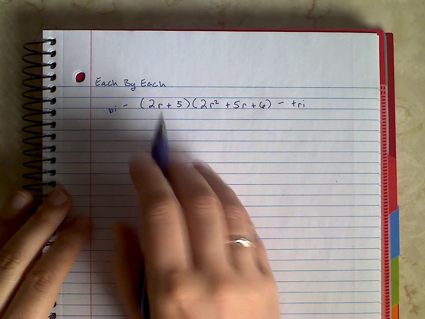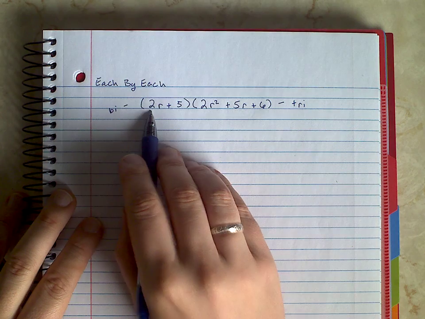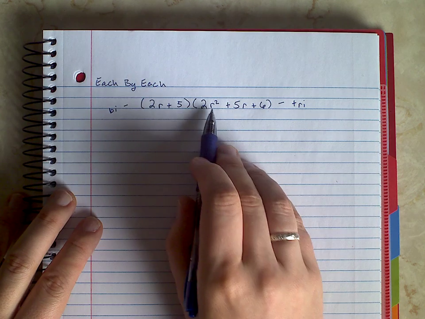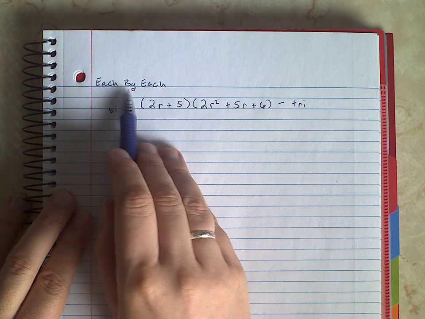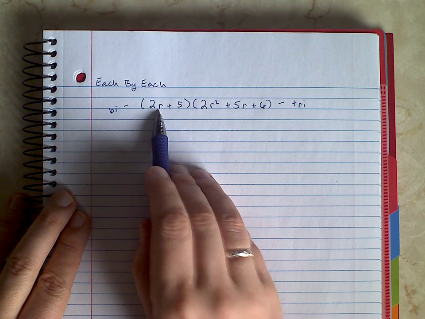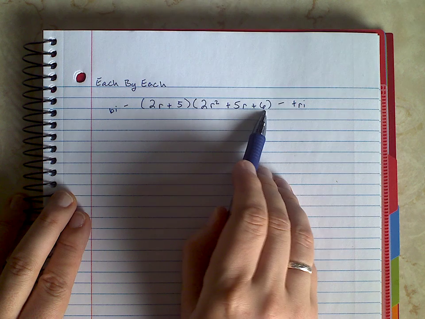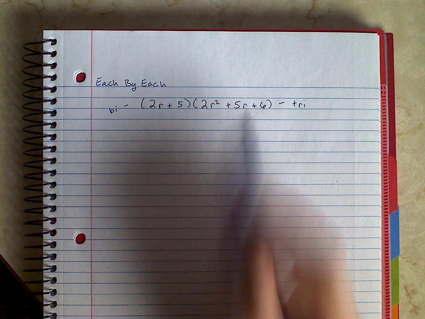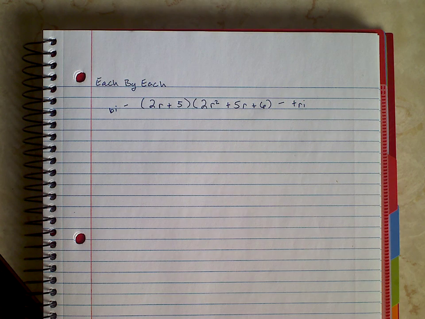So, setting this up, I'm going to do each thing in the first by each thing in the second. That's what each by each means. I'm going to multiply each thing in the first by each thing in the second. And this works no matter how many terms we have in either of the things that we're multiplying.